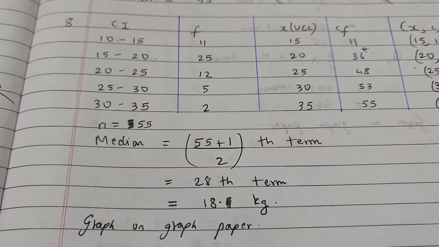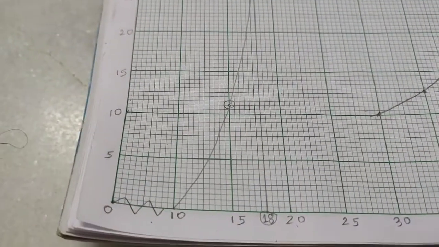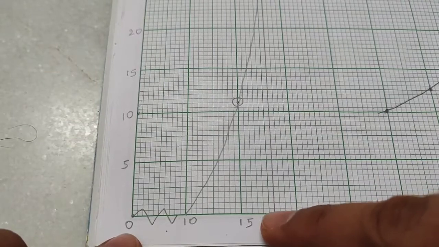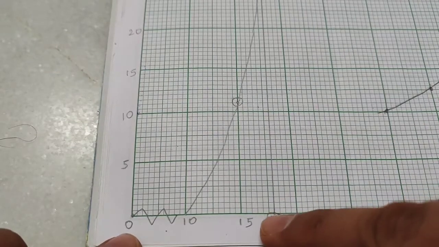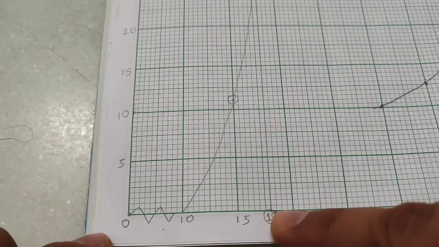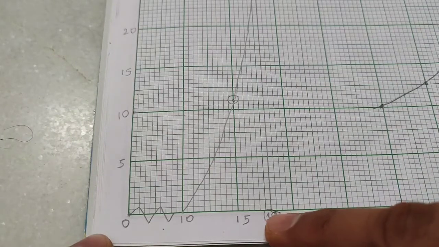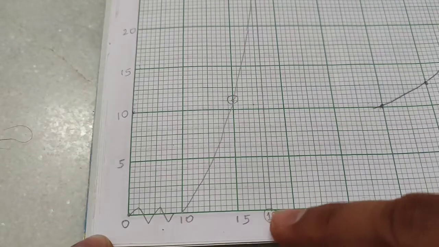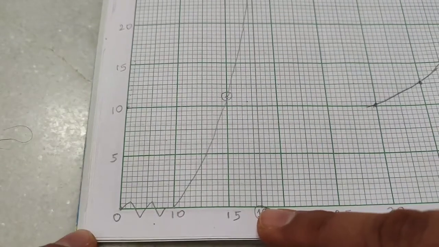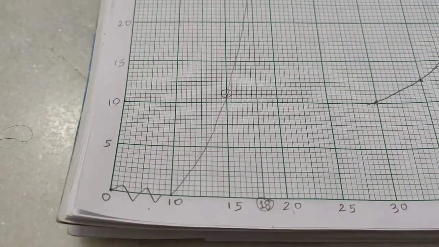If your graph, your line was, say, one box to the left or one box to the right, that is, if you would have got 17.5 or 18.5, you will still get full marks. So a 2 millimeter error is allowed in both. Remember, 2 millimeter error, that's it. Anything more than that, you won't get marks for that step.